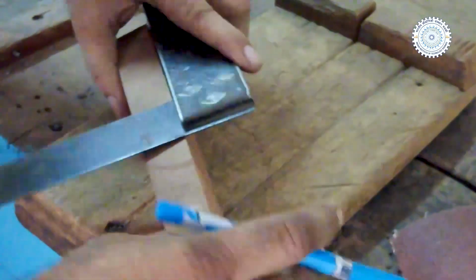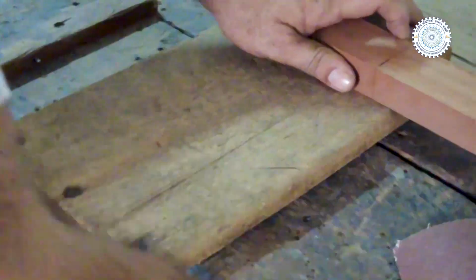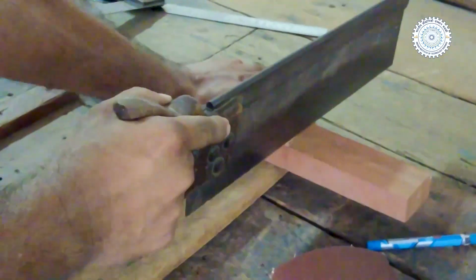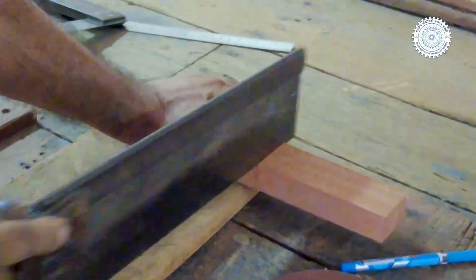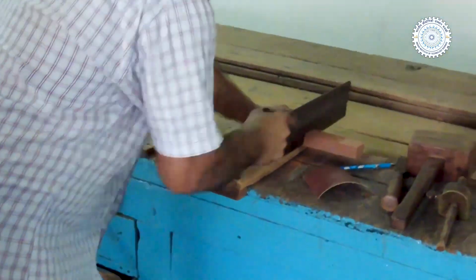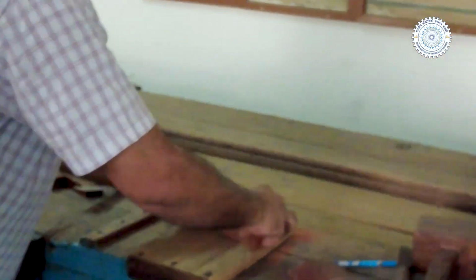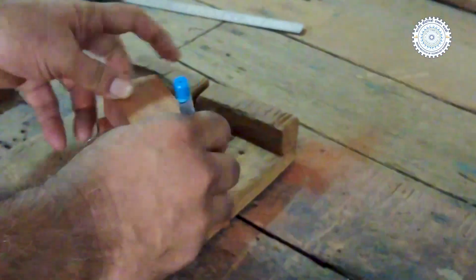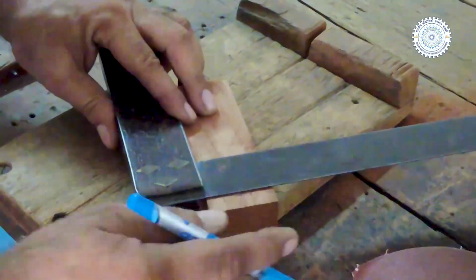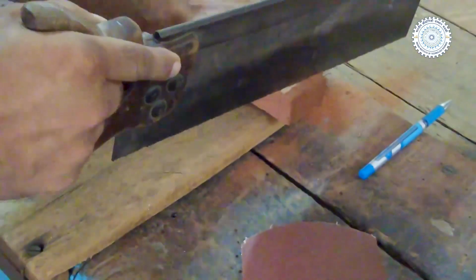Transfer is being used. Extra material being removed.